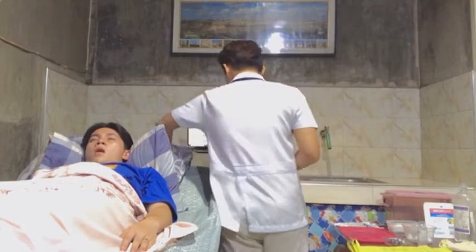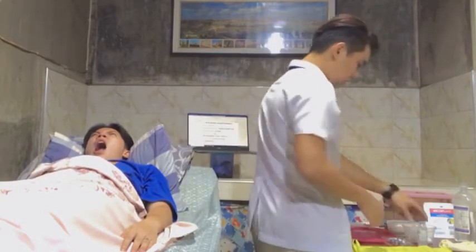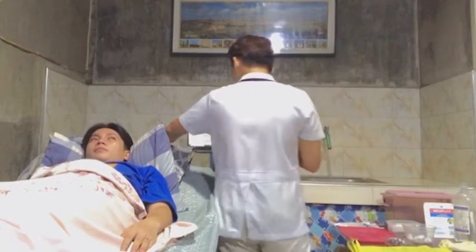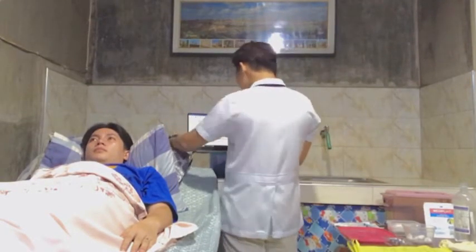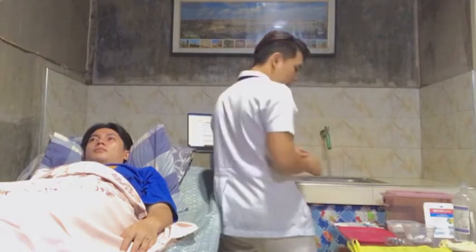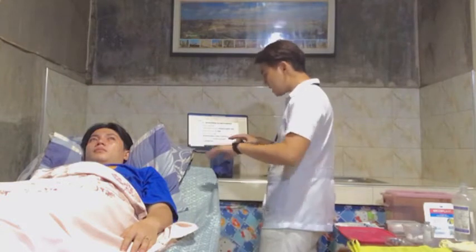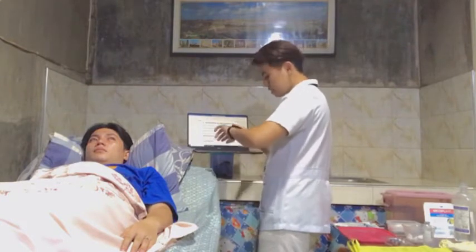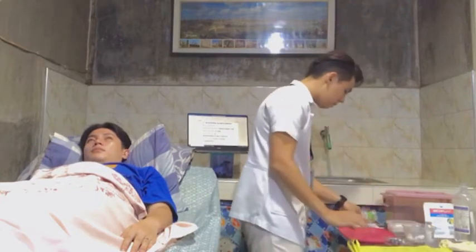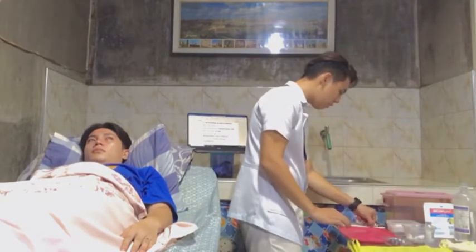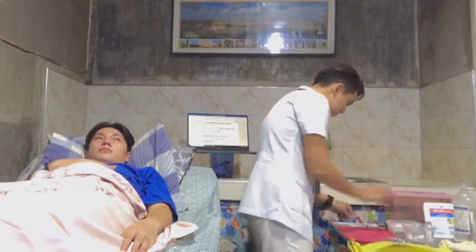Of course, we must log in first. And then the right medication is the paracetamol vial. The dosage is 0.75 ml, and the route is subcutaneous, of course. And the right time is 10 a.m. And now we can prepare the medication using, of course, a 1 ml syringe.